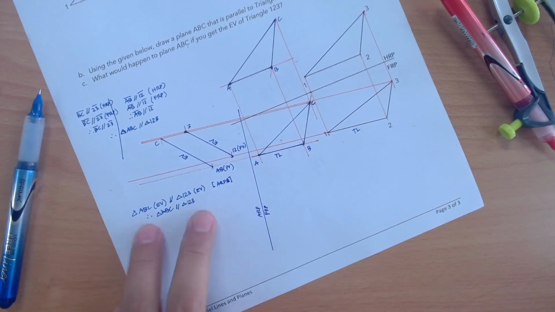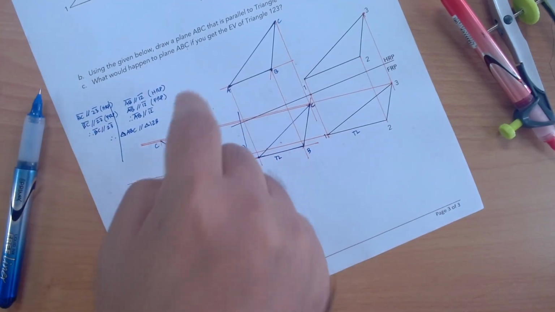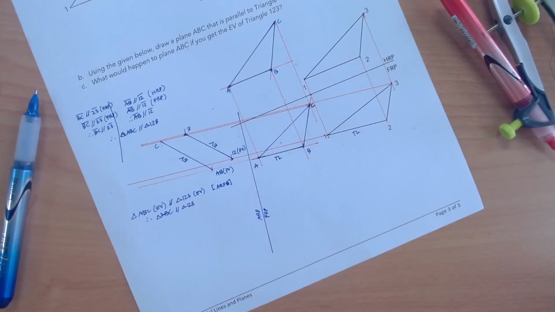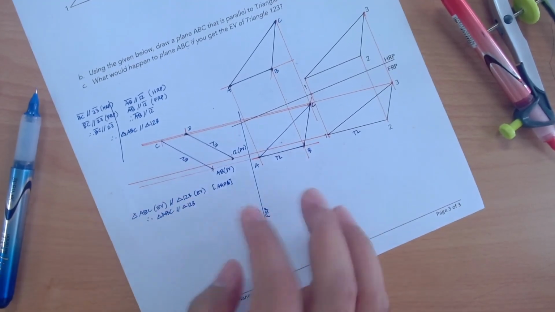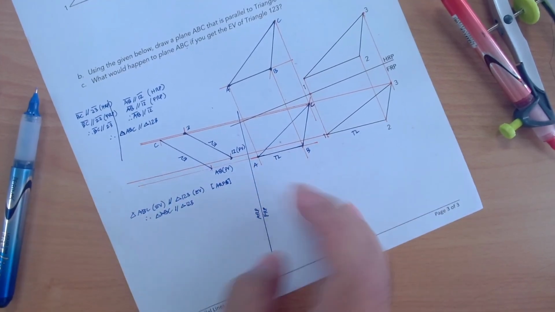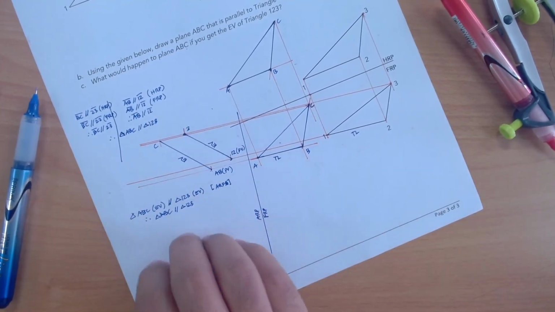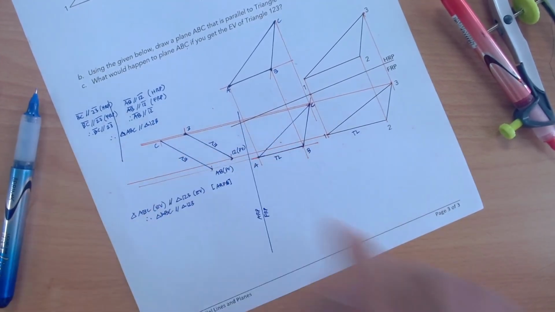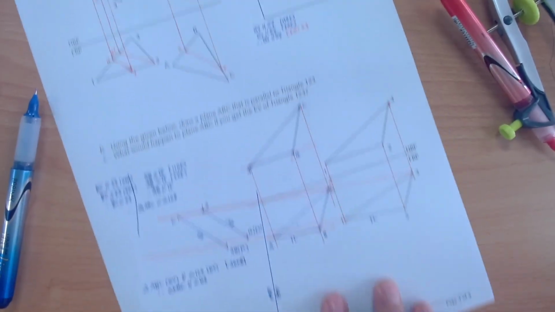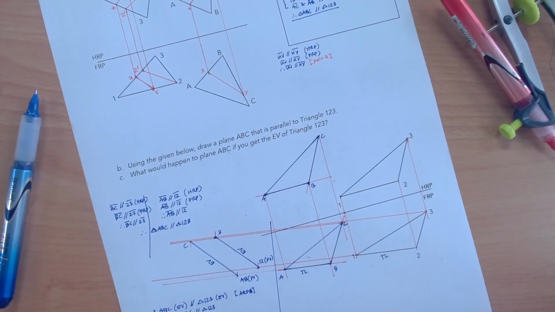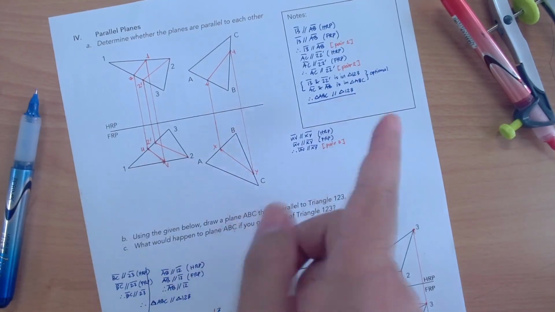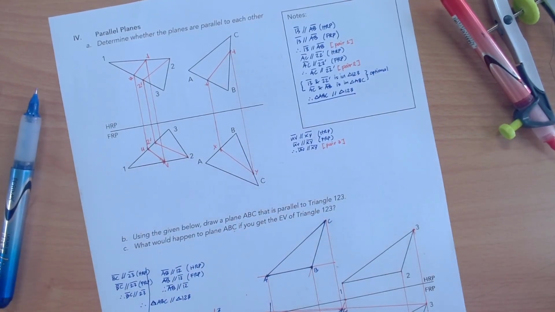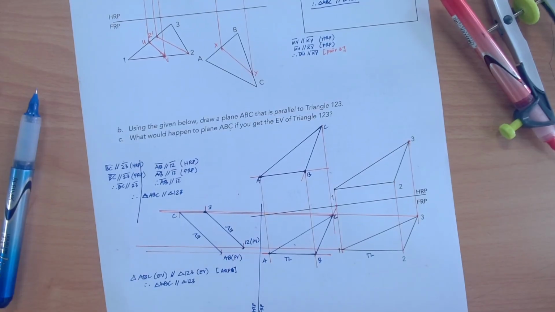But that is, again, of course, if you are creating the edge view. But again, this is not a quick way of doing it, no? Because you'll have to do an additional view to create the edge view. So, if you are just proving without using additional views, this is the preferred method. This one. Just taking two pairs.